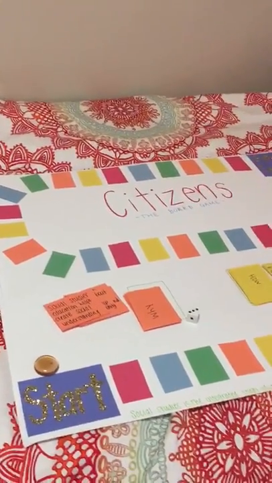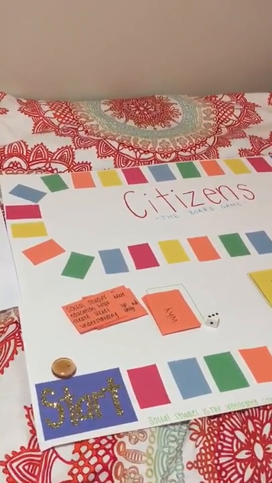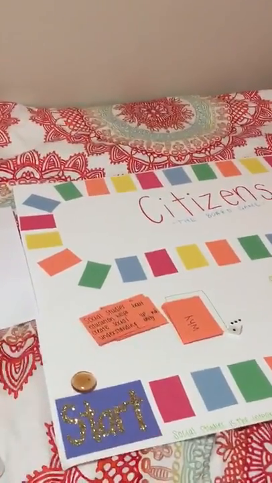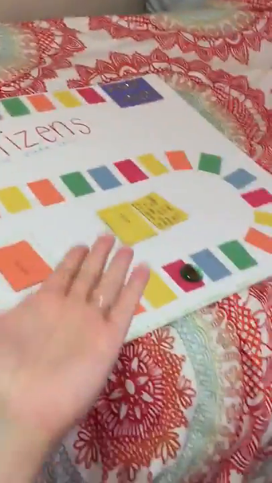I also chose to create a game as a metaphor for the roles of teachers and students in social studies education. So I believe that students and teachers should work together towards a common goal, such as winning a game and becoming a good citizen.